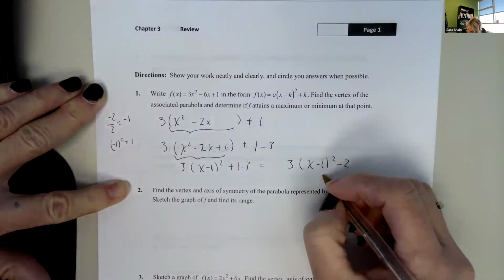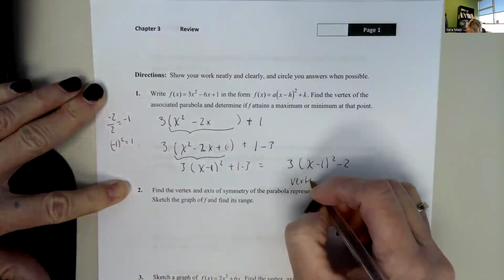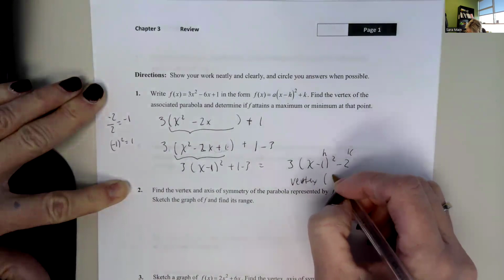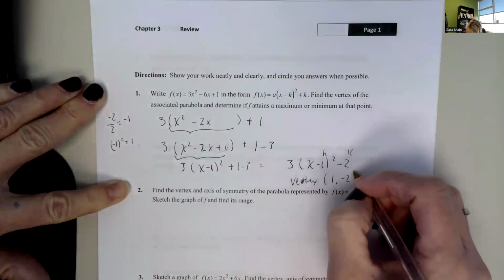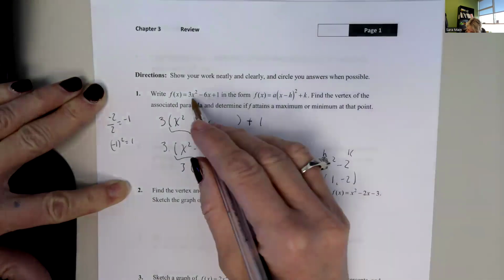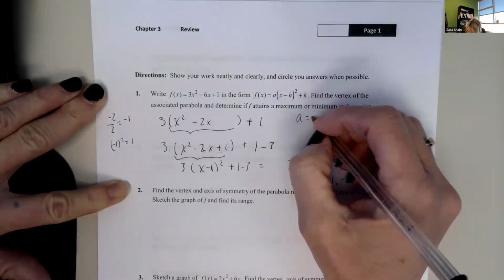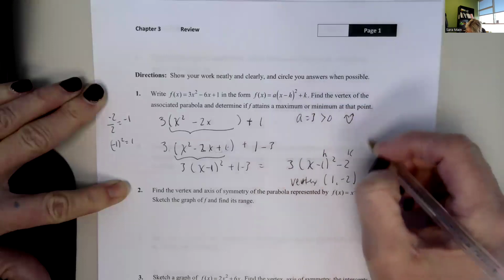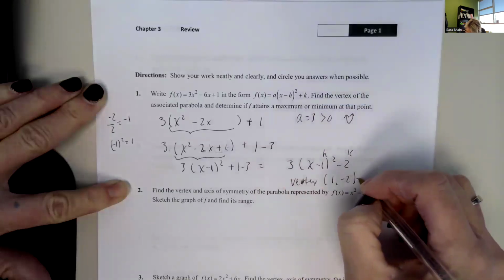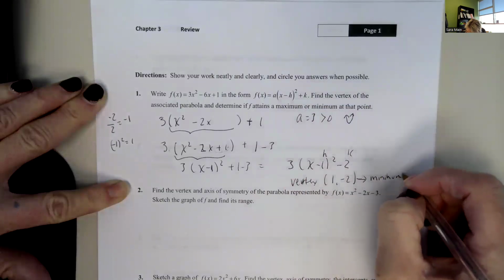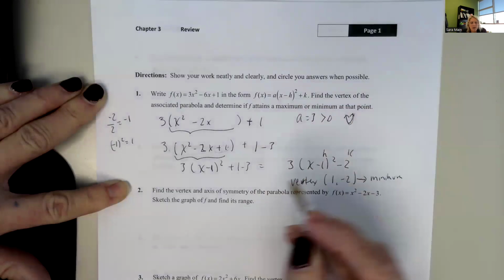Where my vertex is, this is my h and my k. So my vertex is 1 and -2. Because a is equal to 3 and it's greater than 0, it's face up. So this right here is a minimum point. My vertex is a minimum because it goes down and comes up.